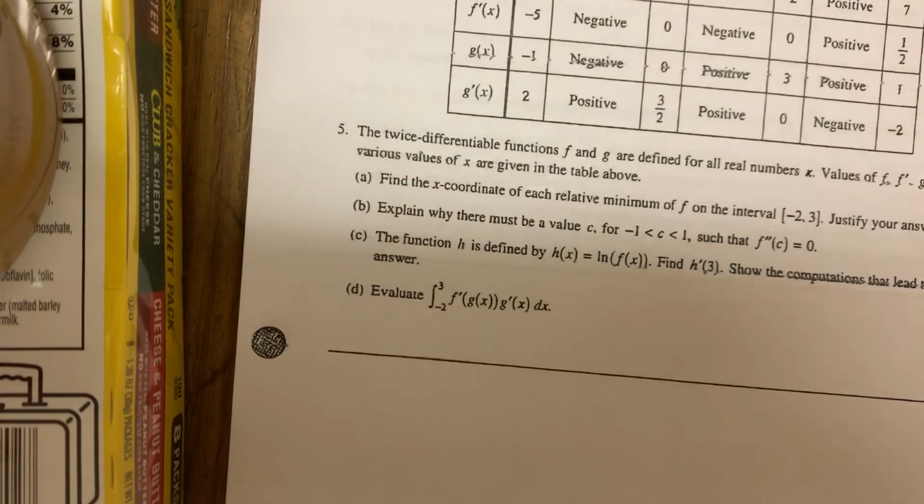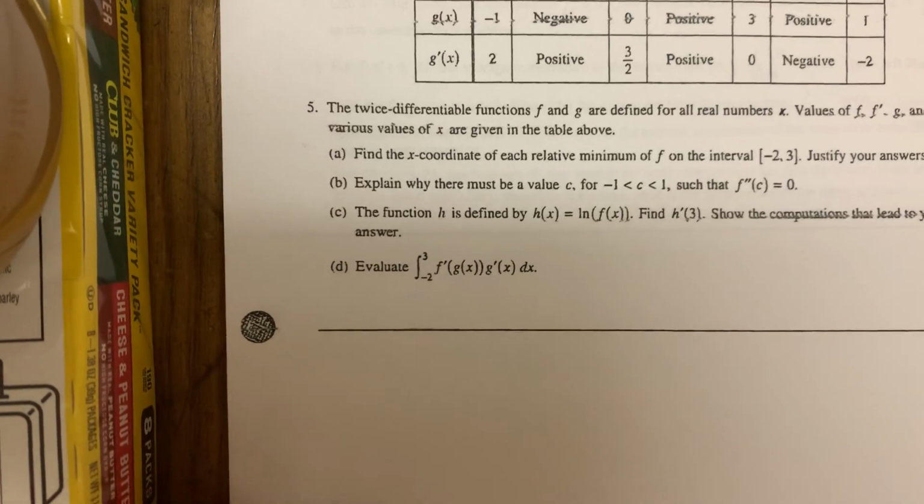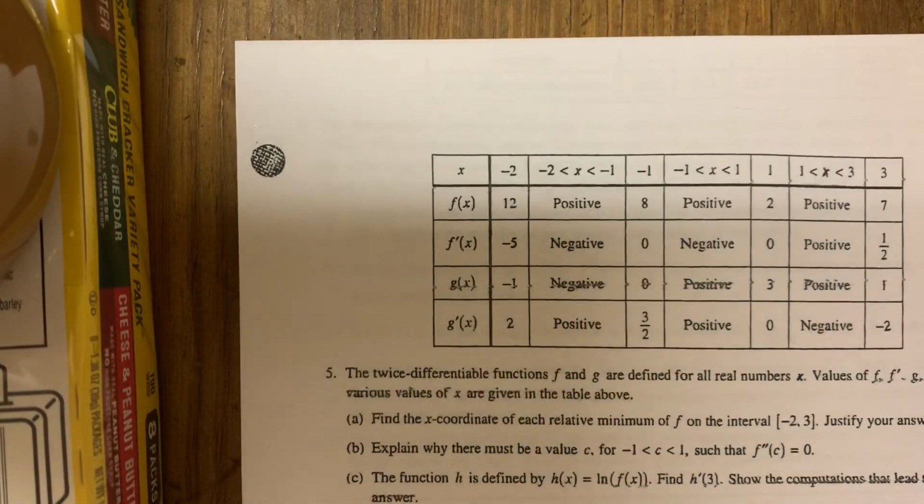All right, advanced placement calculus. Let's get rocking and rolling. Another advanced placement calculus virtual review lesson.